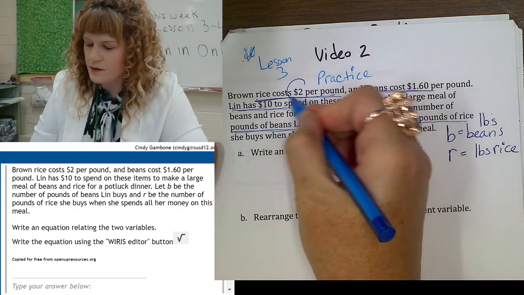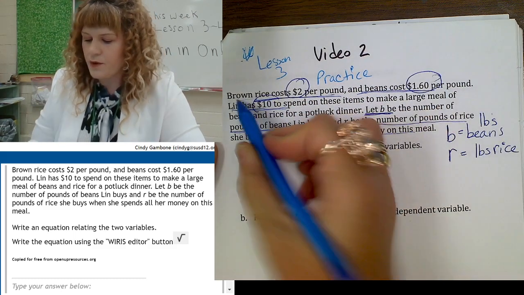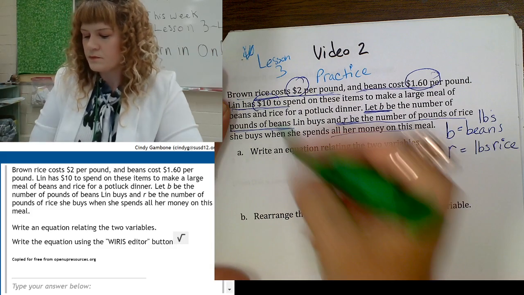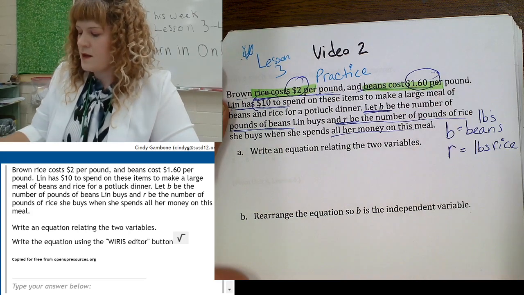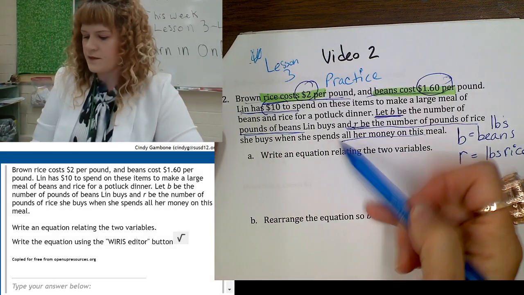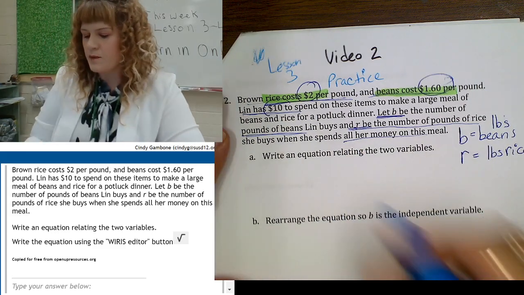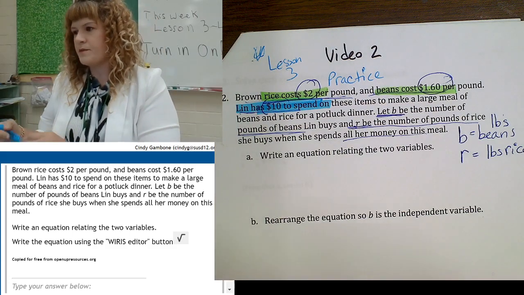Okay, I'm just going to circle on my paper the cost of brown rice per pound and the cost of beans per pound. I'll highlight it. If you have your paper, you can circle the given information to make it easy to find again. If you're taking notes in a notebook, then write that down. Remember also, she has $10 to spend.